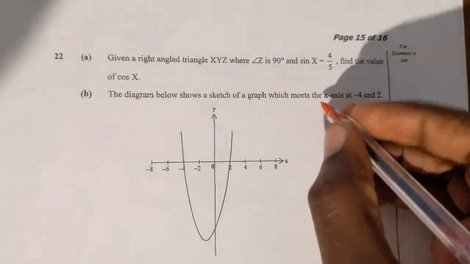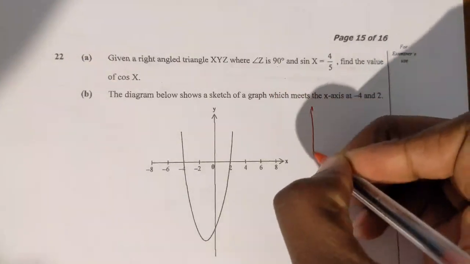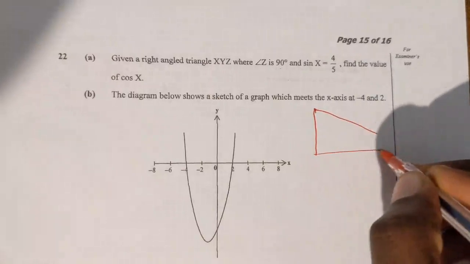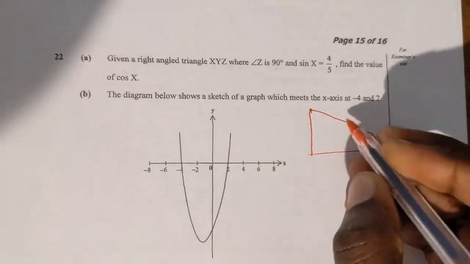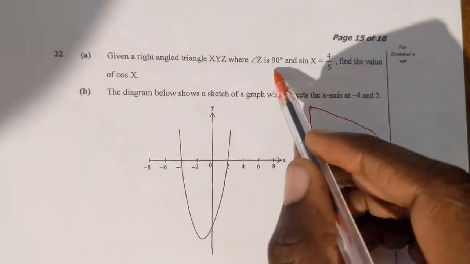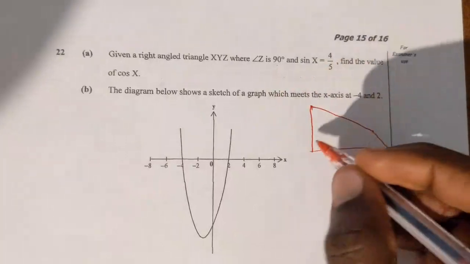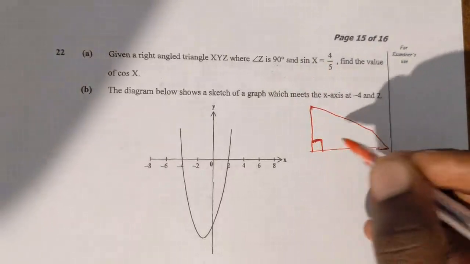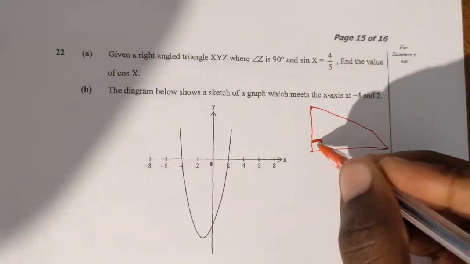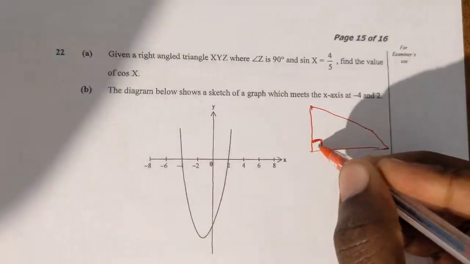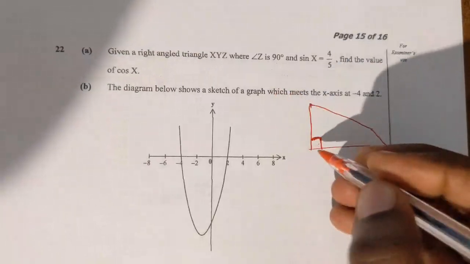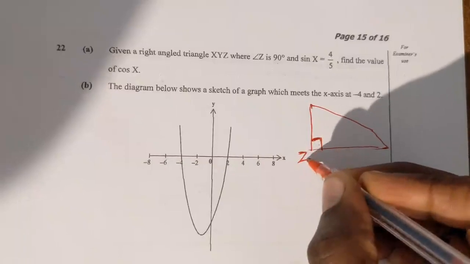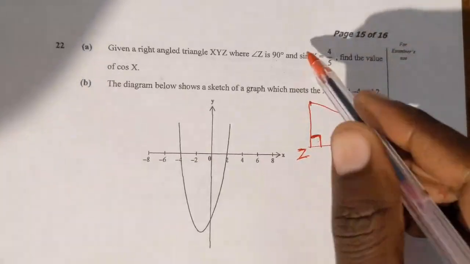So a right angled triangle is something like this. It is something like that. So this is a right angled triangle, okay? So they are saying that it is 90 degrees, so meaning that it is here. A right angled triangle only has 90 degrees here. Angle Z, meaning that here that's where Z is.